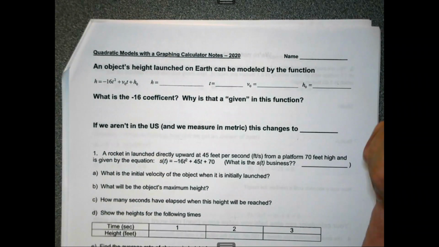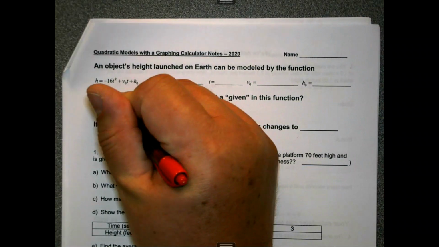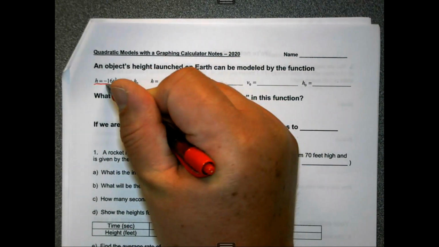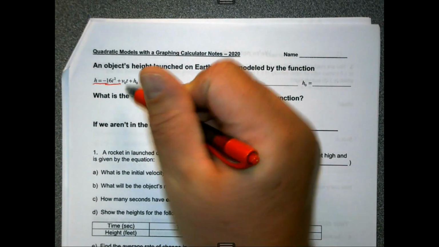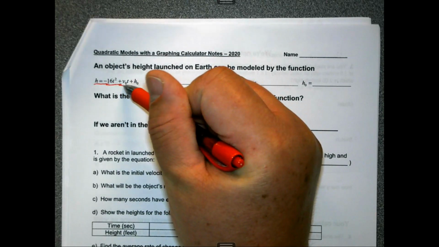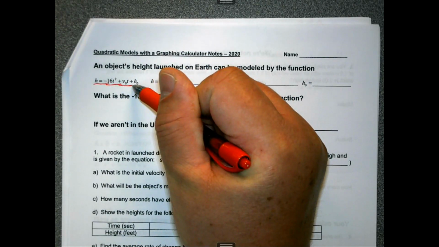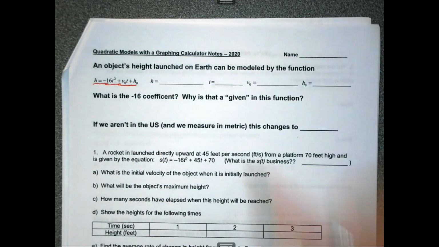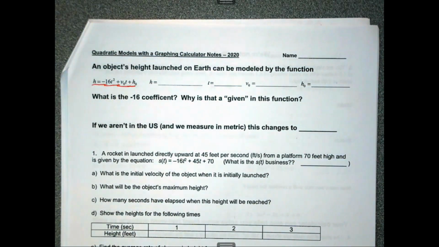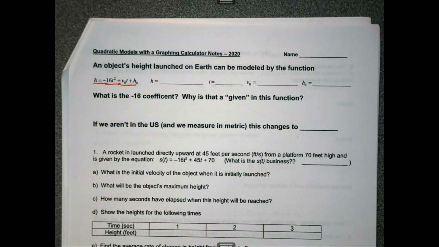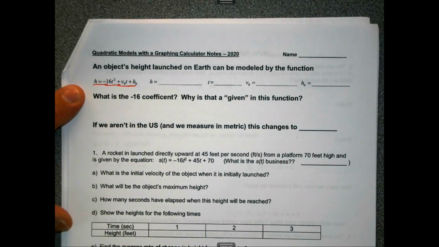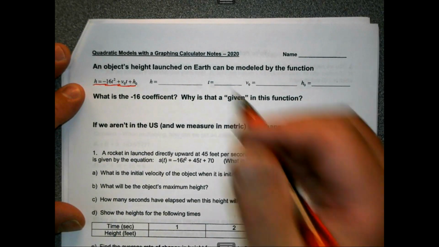So we use this equation: h equals negative 16t squared plus v sub o, or v0, times t, plus h of 0, or h0, however you want to say it, where h is the current height.